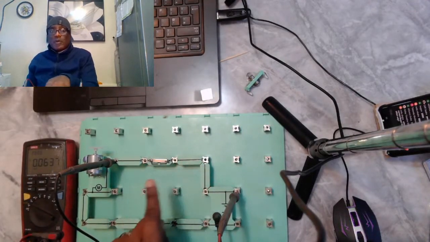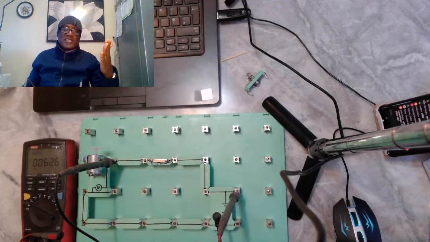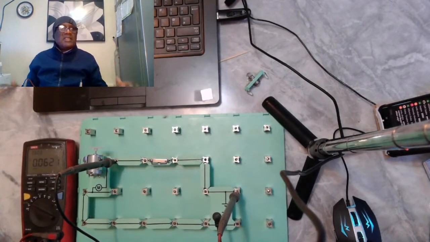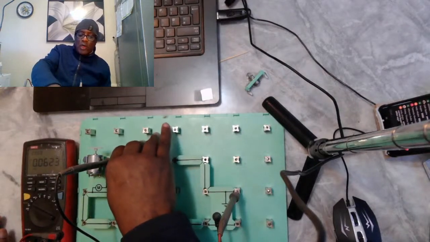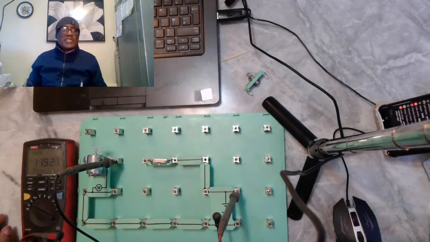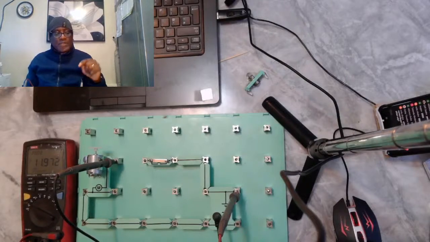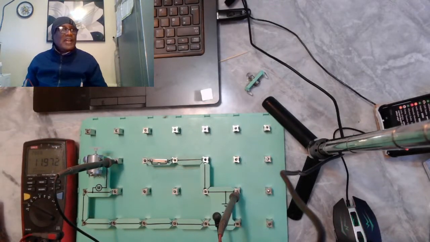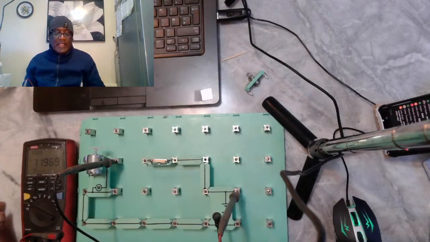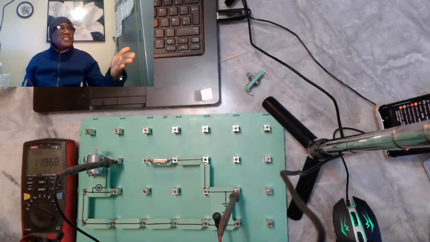You get 0 volts on this side. I got 0.06, roughly 600 millivolts. It's not too bad. But whenever we had an open, we had 12 volts in that position. Now we don't have 12 volts because we have a complete circuit and we are on the positive. Positive to positive will always give us about 0.0 something.